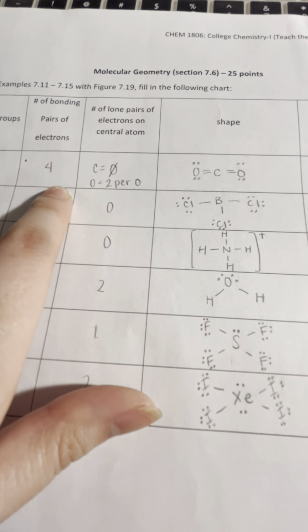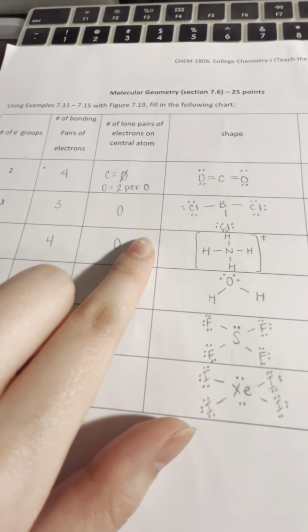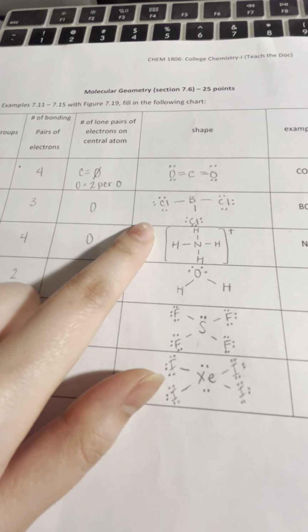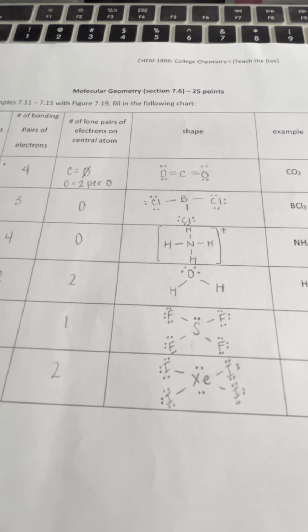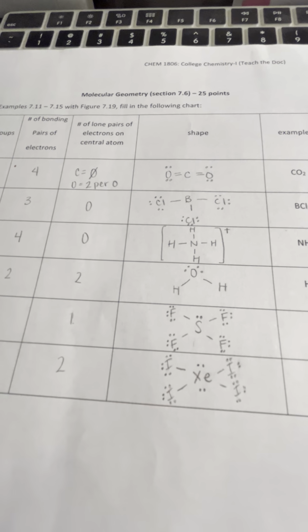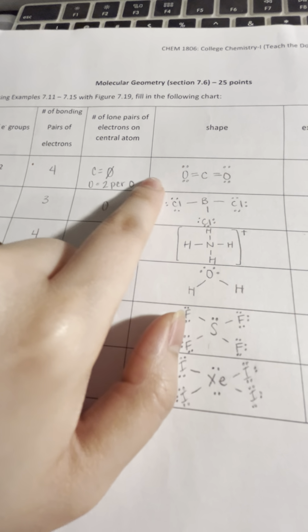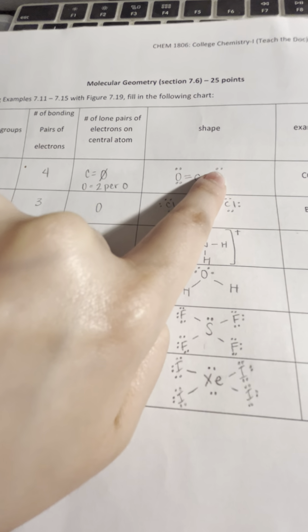There's 4 bonding pairs of electrons as well, because look, 1, 2, 3, 4. So four bonding pairs, yeah, 1, 2, 3, 4 right there.